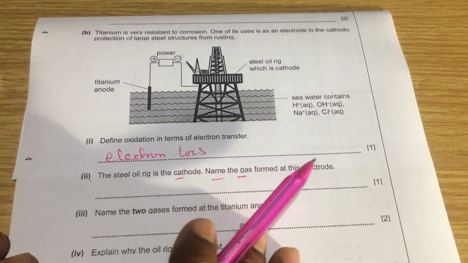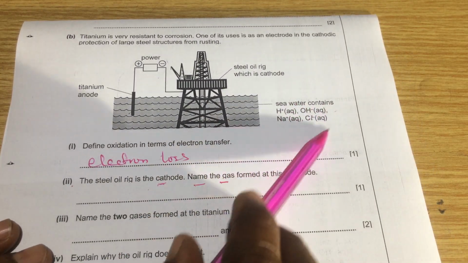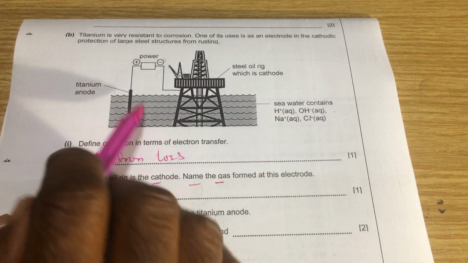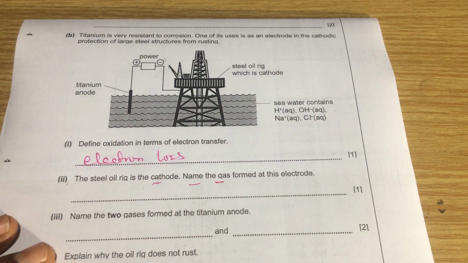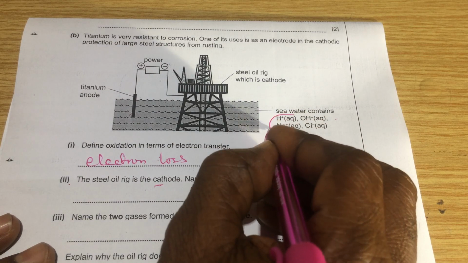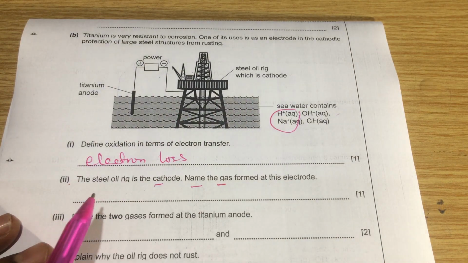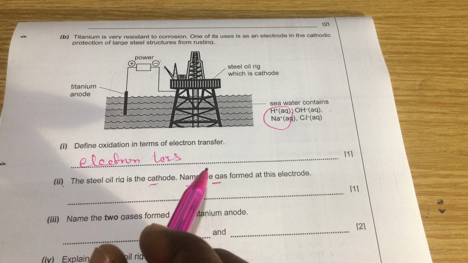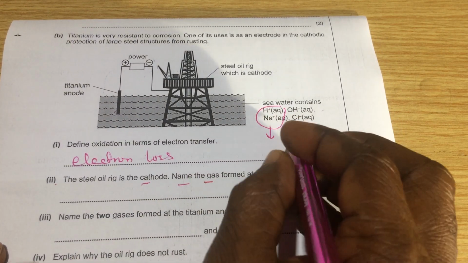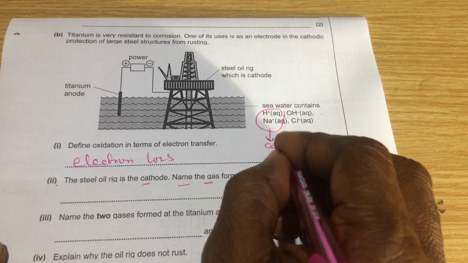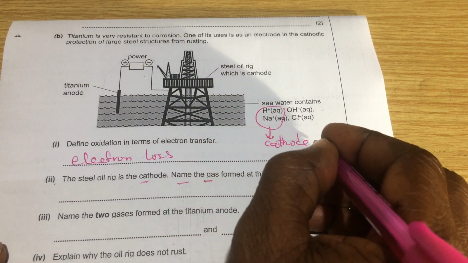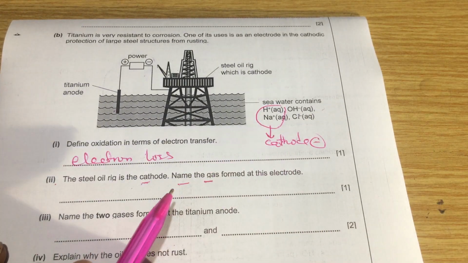It's from the electrolyte. Now, if you look at the electrolyte, these are the ions, right? These ions are mobile. They move randomly. But when the circuit is closed, they align themselves to the electrode of opposite charge. So these positively charged ions, known as cations, are attracted and migrate to the cathode, the negative electrode.